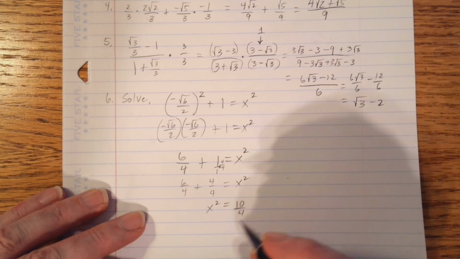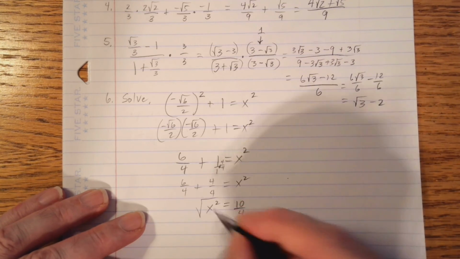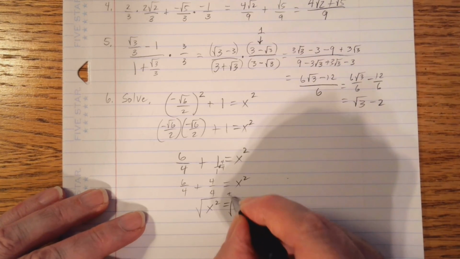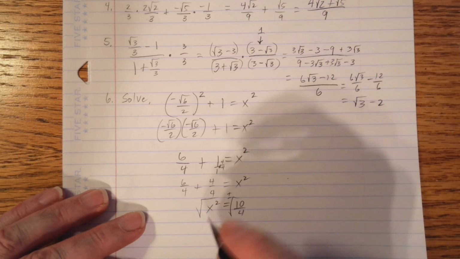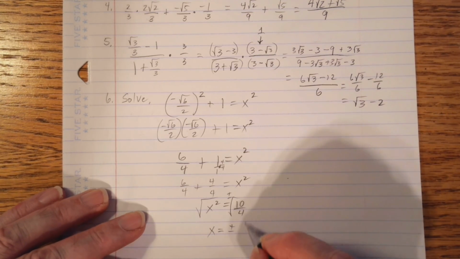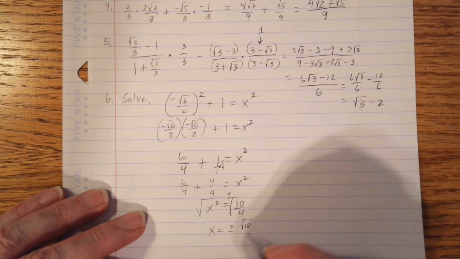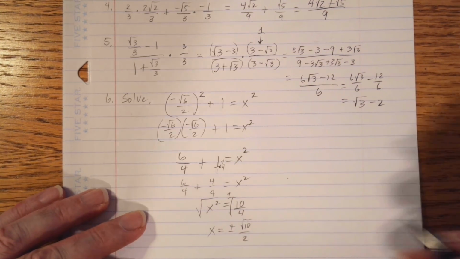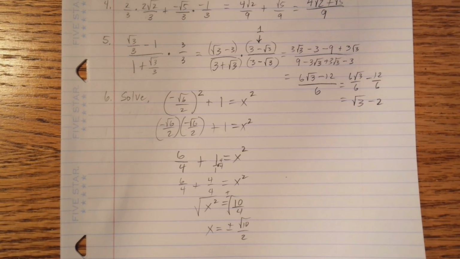We're going to take the square root of both sides. And when we do that, we have to do a plus or minus here. We're going to get x equals plus or minus the square root of 10 over the square root of 4, which of course is 2. And so this is a type of equation that you're going to need to be able to solve in Chapter 5. All right, that's it for radicals.